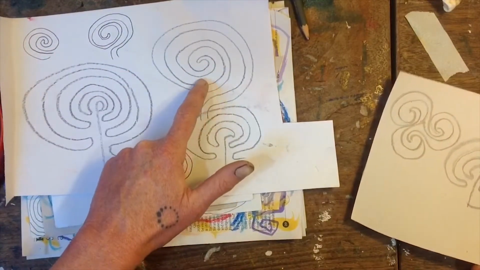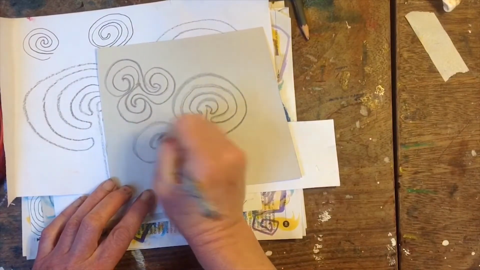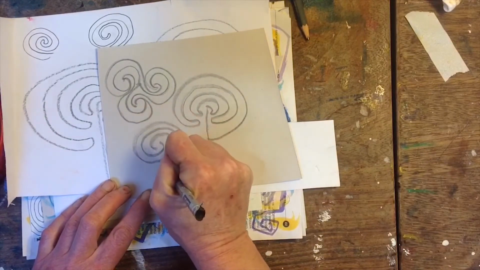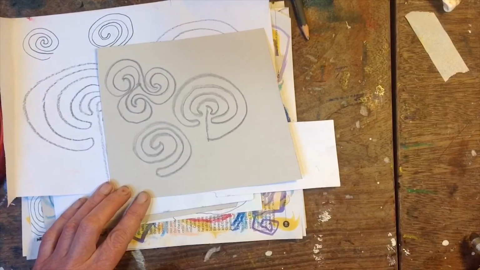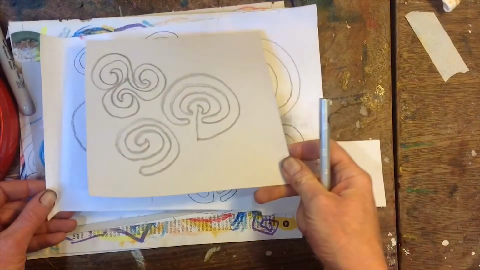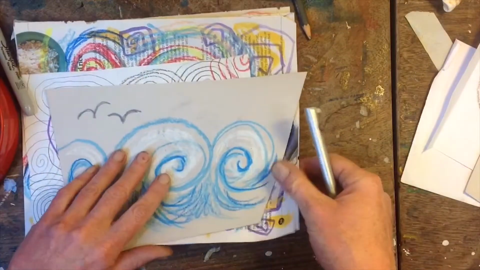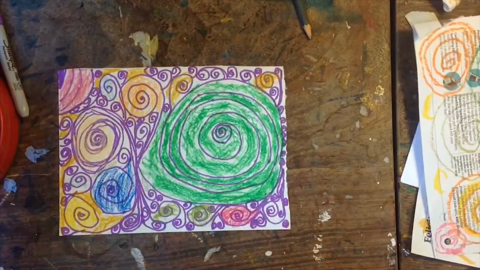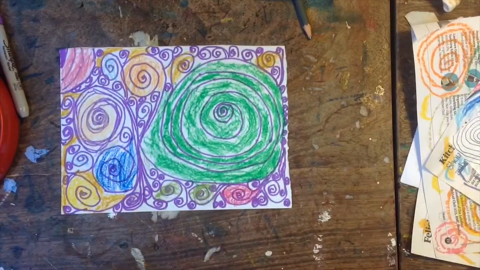Or this is a spiral within a spiral. So you've got a spiral, and then you've got another spiral coming back the other way. And you can join them if you want. So endless, endless fun with spirals, ravelling and unravelling. I think that's my favourite. Yeah. Lovely.